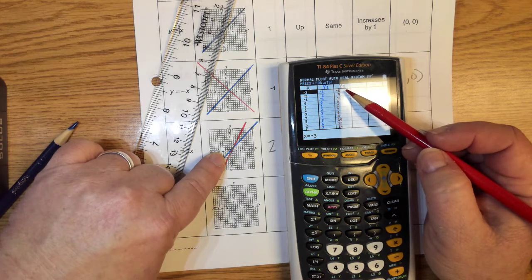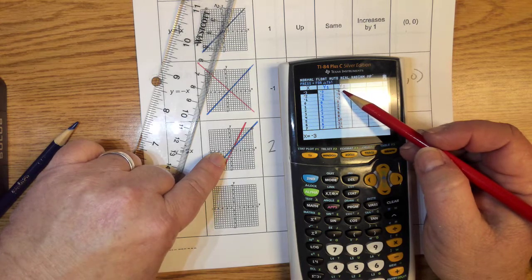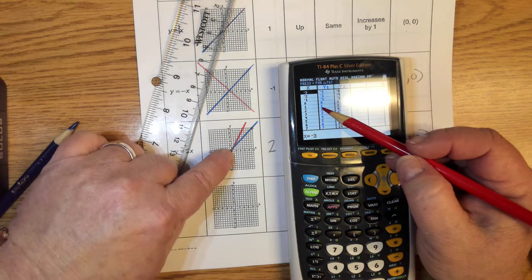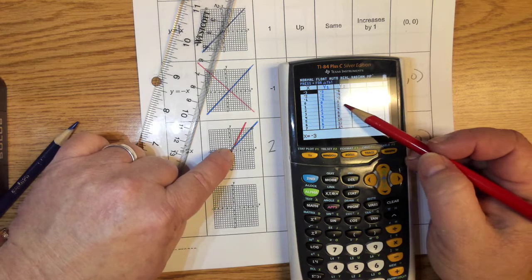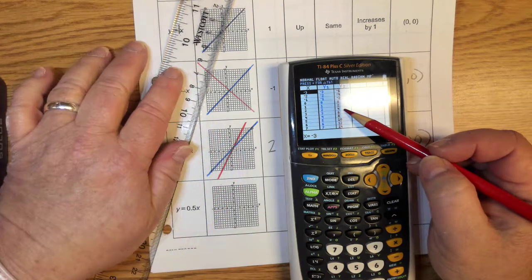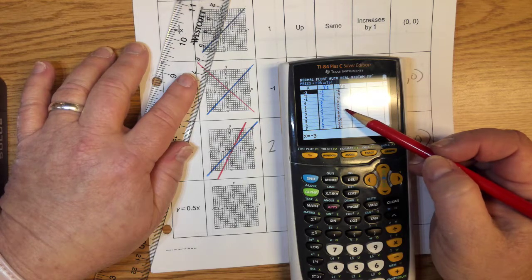I should have done a better job at my graph here. Where x is 1, y is 2. When x is 2, y is 4. Do you see how I could have plotted my points from here very easily for my second graph?